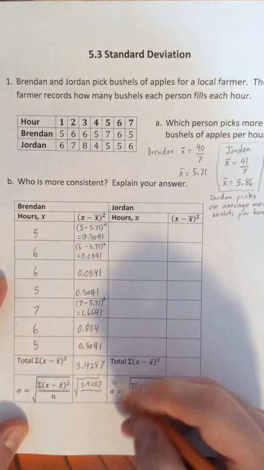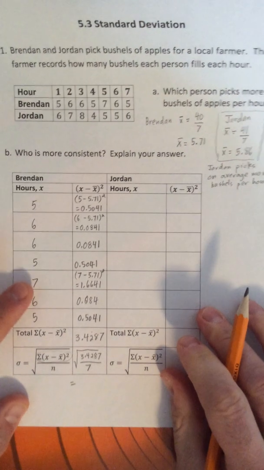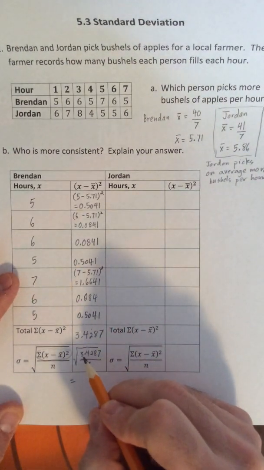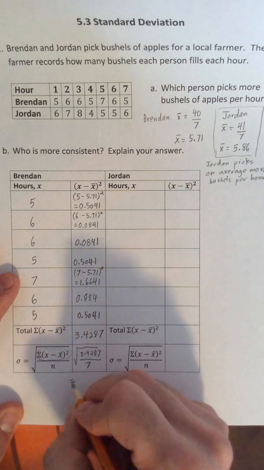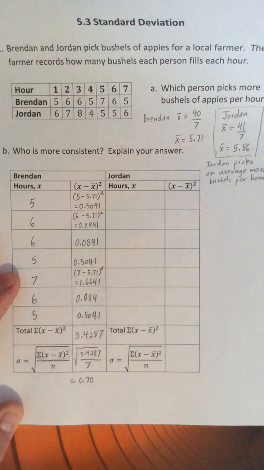In this case, there's 7 numbers total. So if we divide this, and I'll write this below the chart since I'm running out of space here, if we take the sum of the terms, divide them by 7 and square root it, we should get that his standard deviation is 0.70.